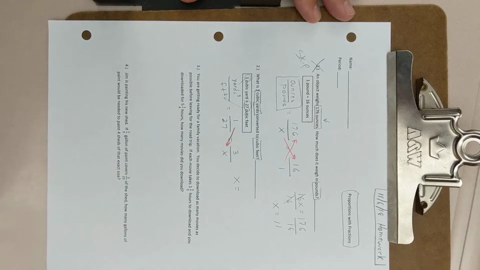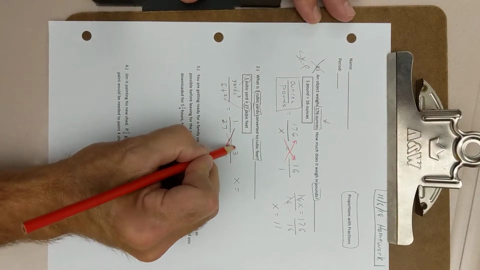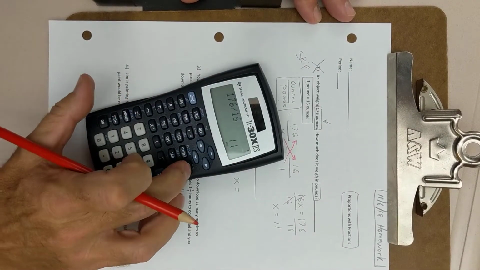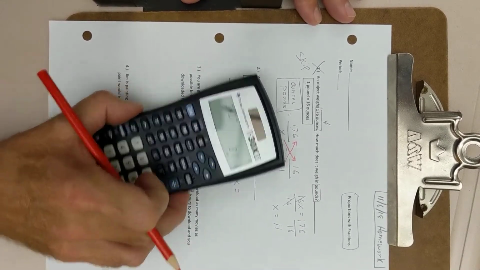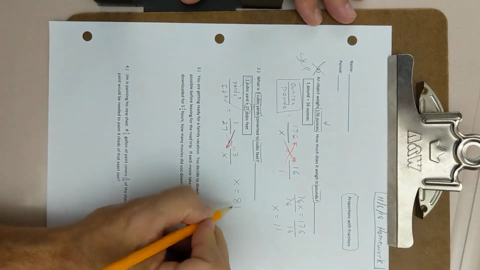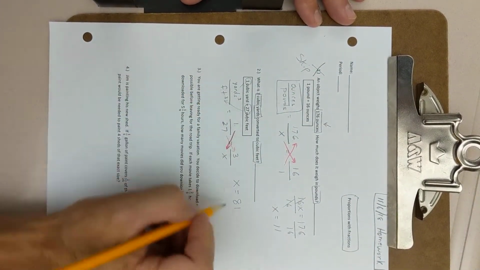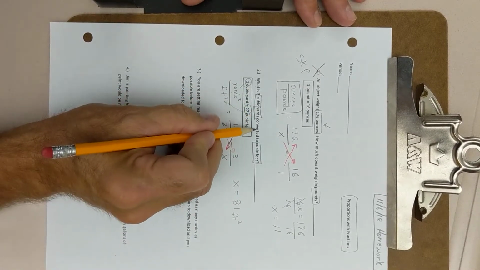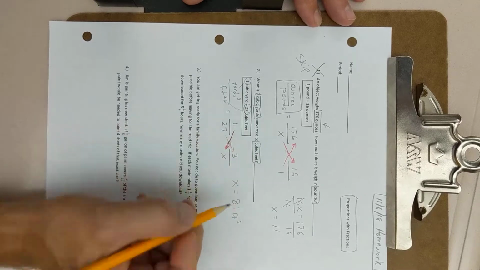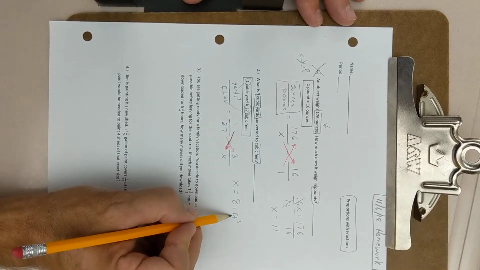And then we do 3 times 27 equals 81. X is 81, and we label it feet cubed. So 3 cubic yards converted to cubic feet is 81 cubic feet.